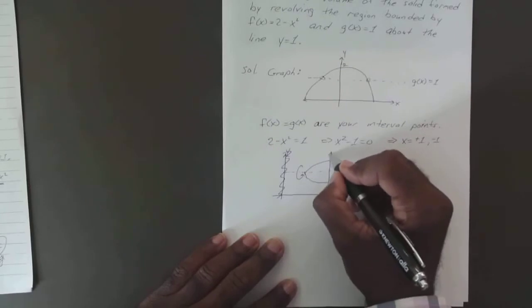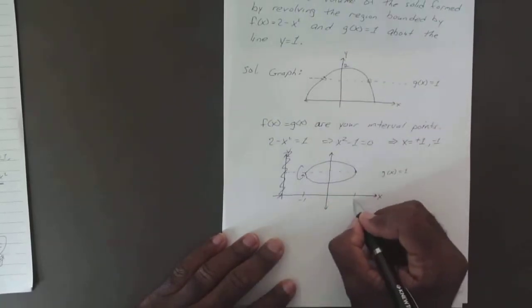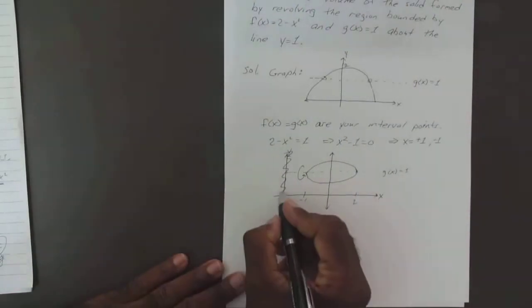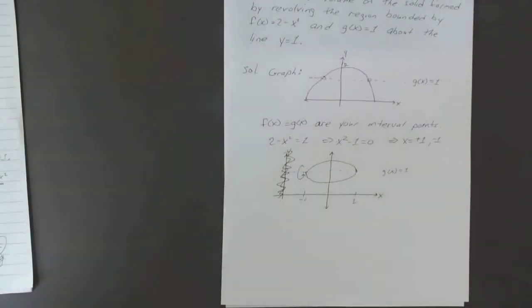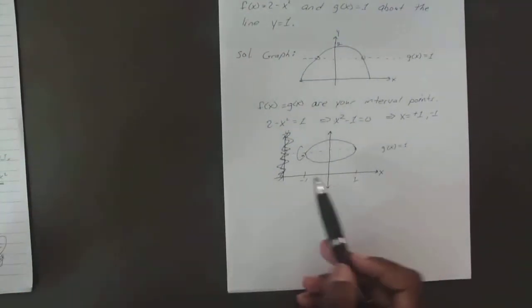Yes? Isn't the left intercept point supposed to be on the left side of the... Oh, yep, that it is. Thank you for pointing that out. So it should be actually right there. Don't know why I did that. Yep, so -1 and 1. I'll wipe this part out before I scan it.